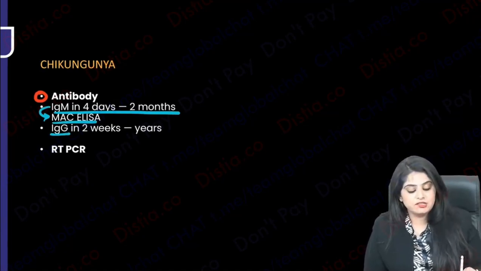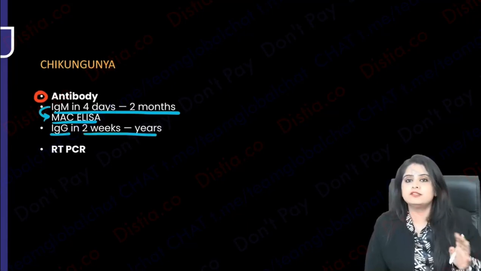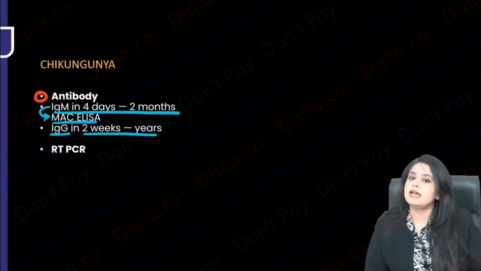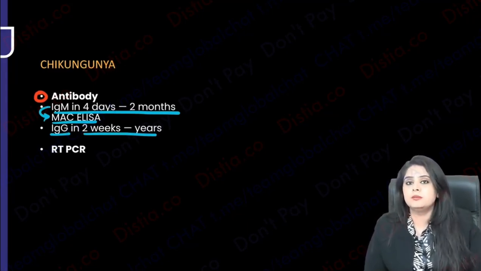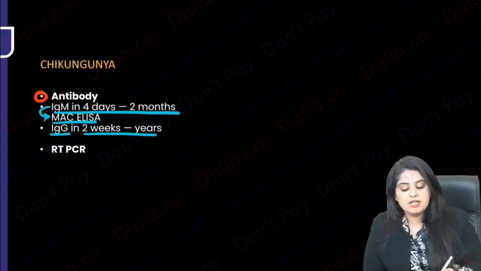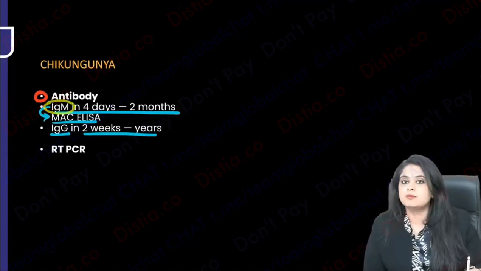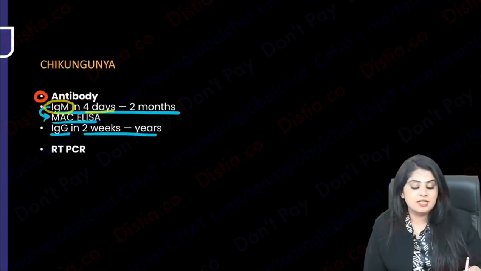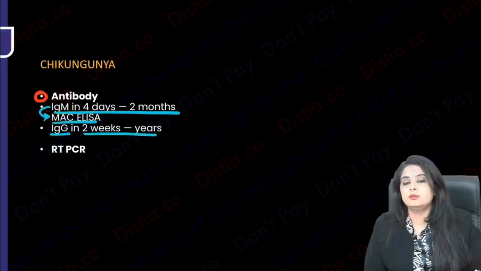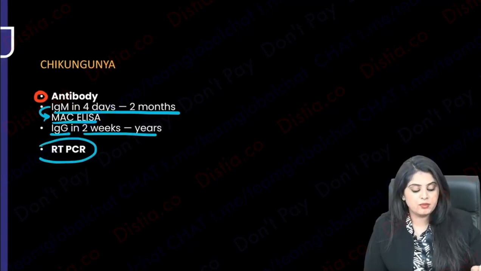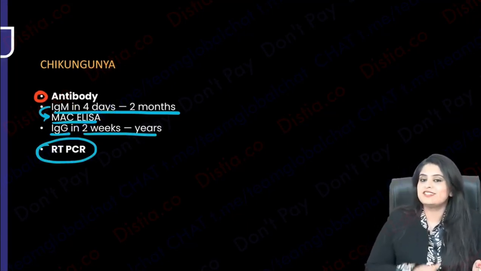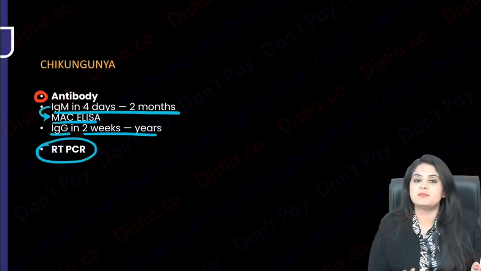Whereas IgG starts roughly around 2 weeks. They start hone lagta hai, but a proper concentration develops later, and it is also visible in the blood till 2 years. So remember, IgM, as always expected, comes first as early as 4 days and is determined by MAC ELISA, whereas IgG is going to be seen for many years. Of course, it's an RNA virus. This I will copy paste everywhere till we finish this entire section, and that is reverse transcriptase.